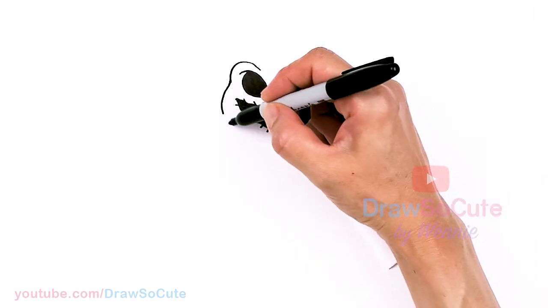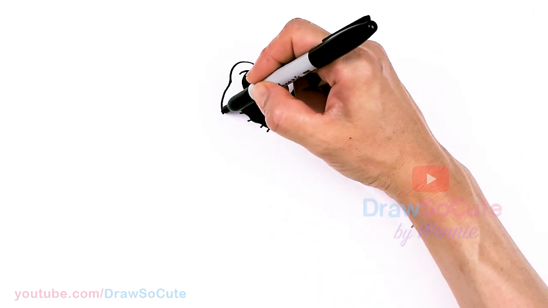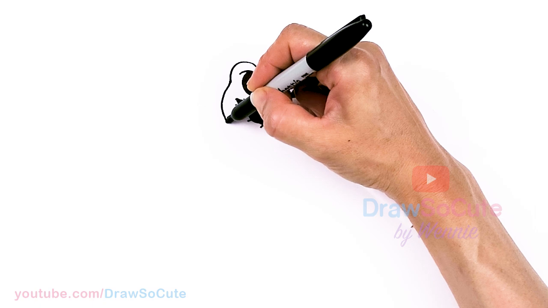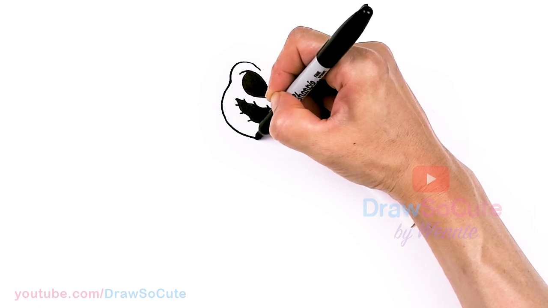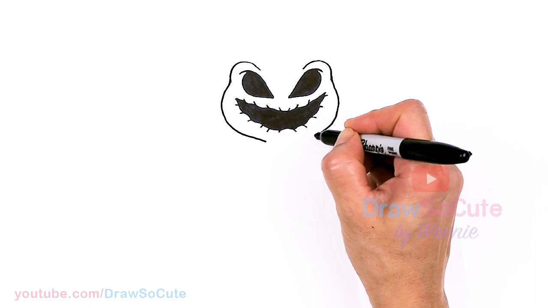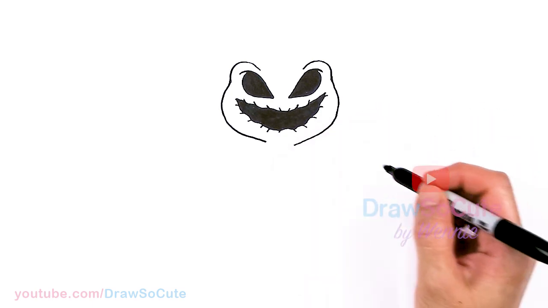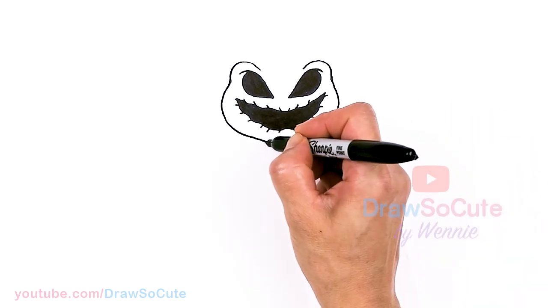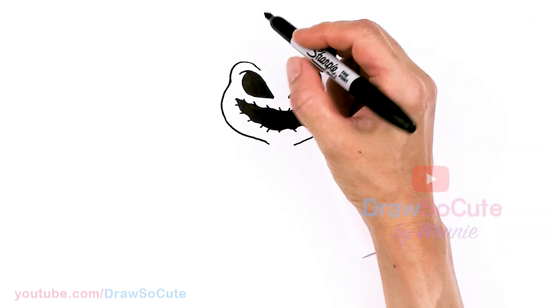From there, let's go ahead and bring this curve in really close to the mouth area. So I'm just going to drag this down right here. And same thing over here. Just bring this down to about the center area, but we'll leave it open. There. And then now let's go ahead and draw the top.